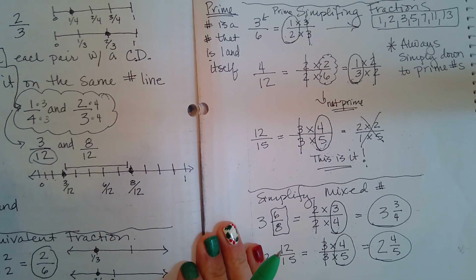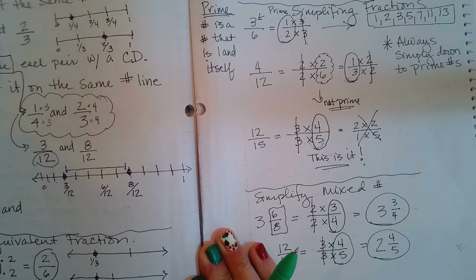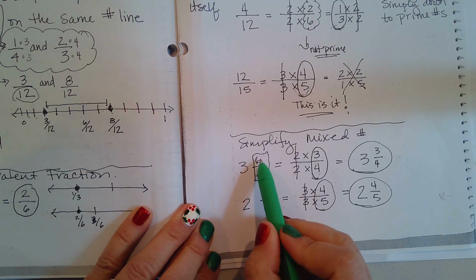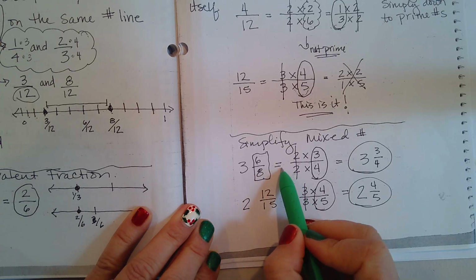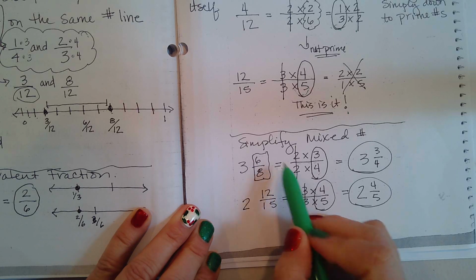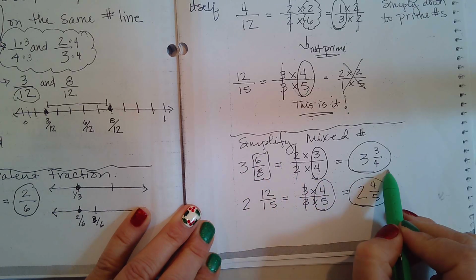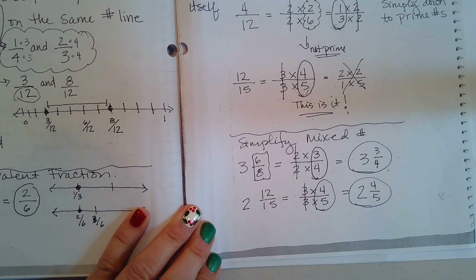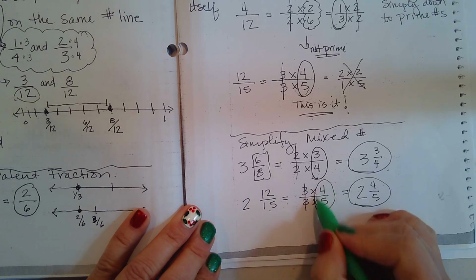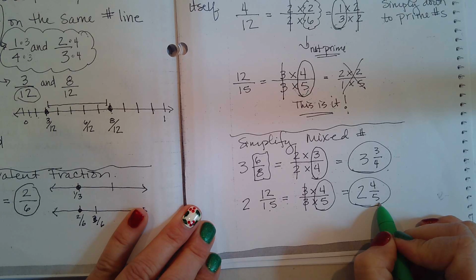Then, how to simplify mixed numbers. If you have 3 and 6/8, you're going to pull out 2 times 3 and 2 times 4. And yes, you even want to simplify your mixed numbers: 3 and 3/4. If you're left with 2 and 12/15, you're going to break that down to 2 and 4/5.